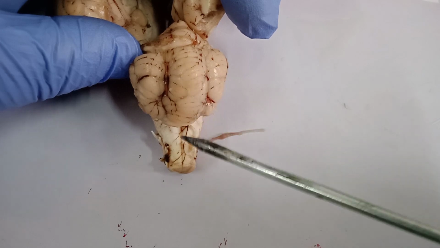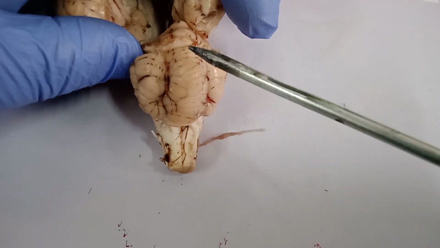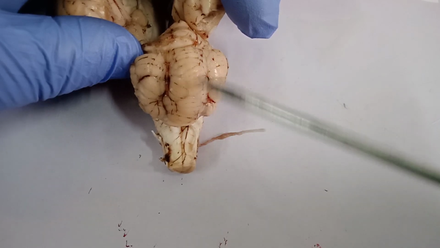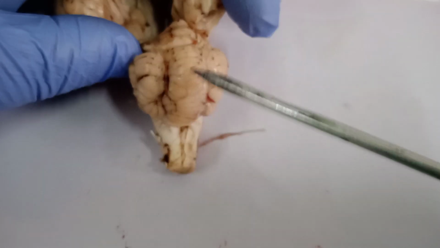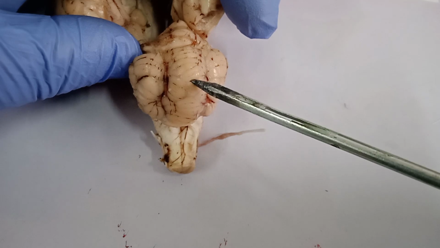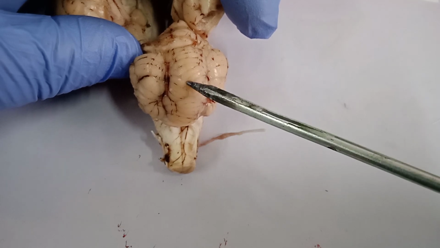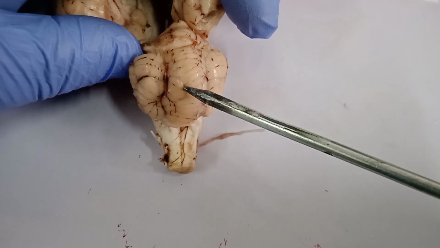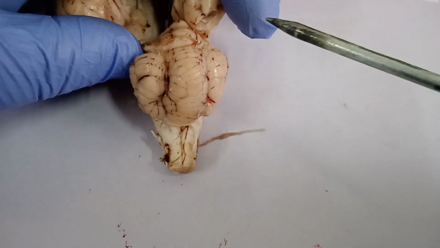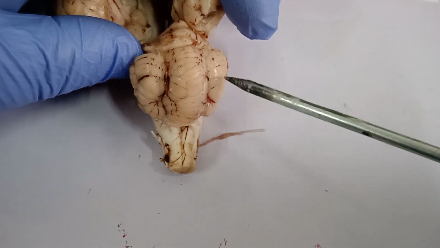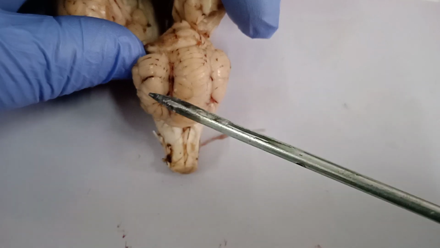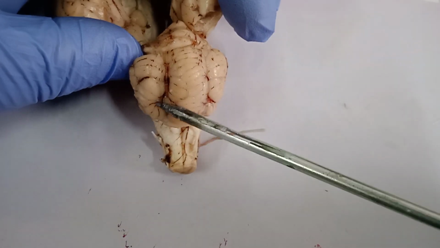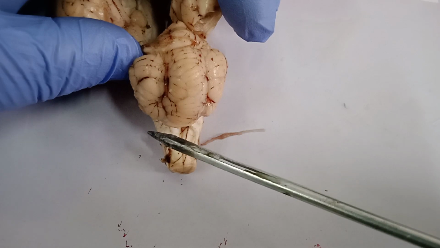If you see the brain of a reptile or a bird, the middle portion, the vermis, is well developed. In mammals, which have independent limb movements, the two lateral hemispheres are well developed.